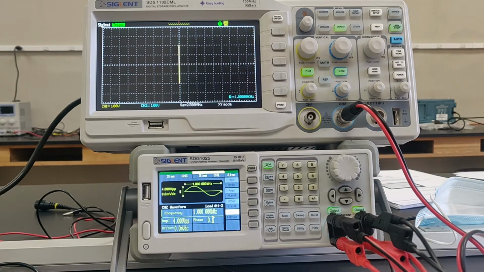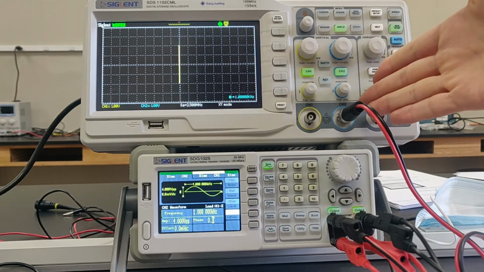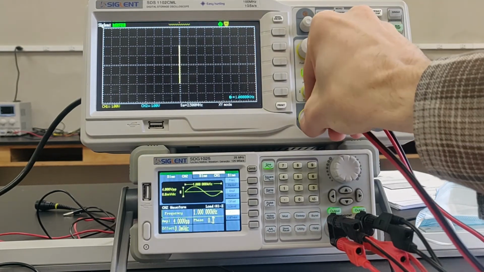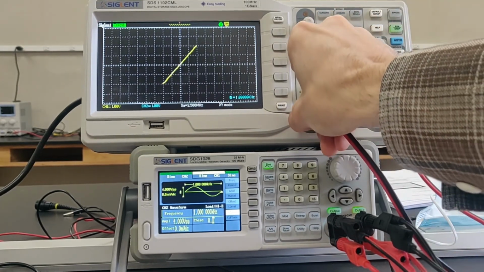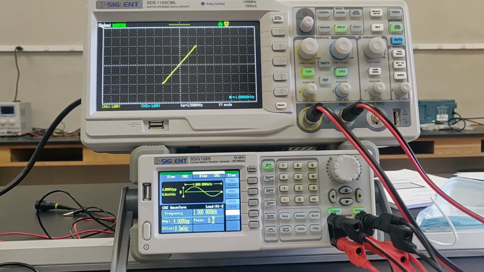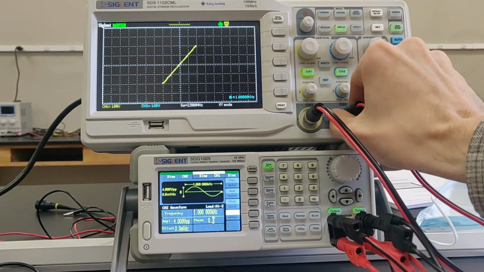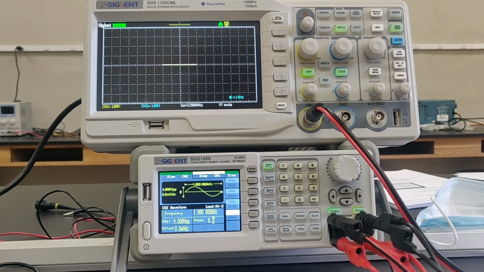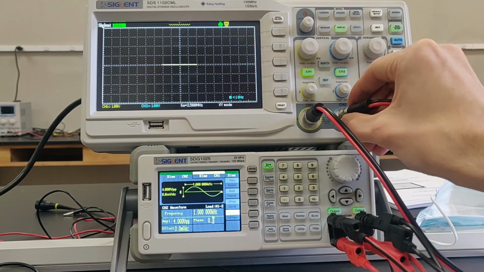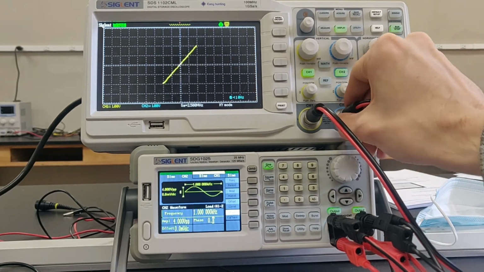So that means our y-axis is the channel 2 input, and the other axis is probably the other one. So that's the way that this is set up.